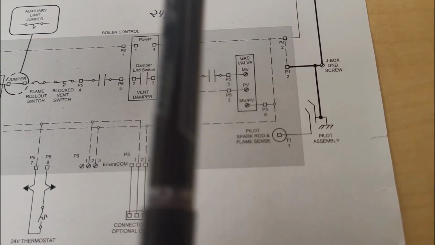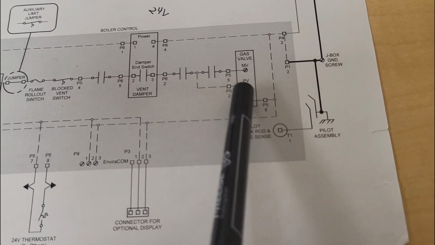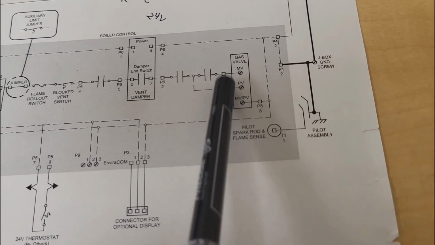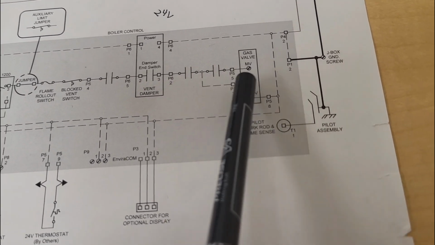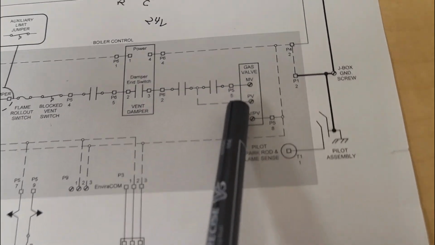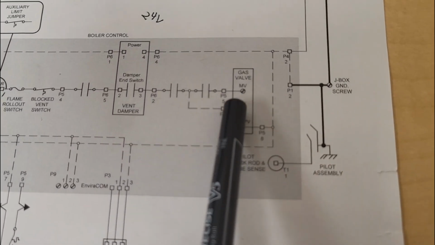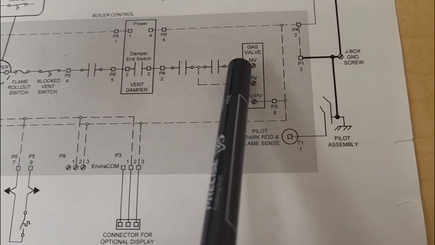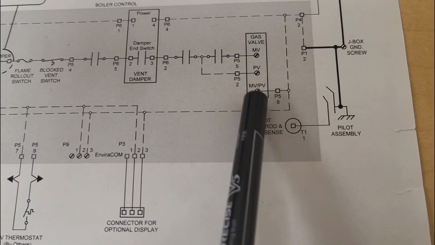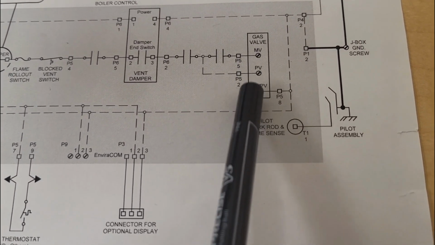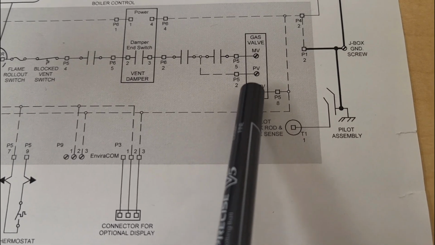So on a windy day, this doesn't have any effect on the spark ignition, meaning this is only going to light on a call for heat and turns off once the house temperature is satisfied. But as you see, you've got your 3 terminals, NV, PV, and NV-PV. One goes to the main valve, one goes to the pilot valve, and that's your common.